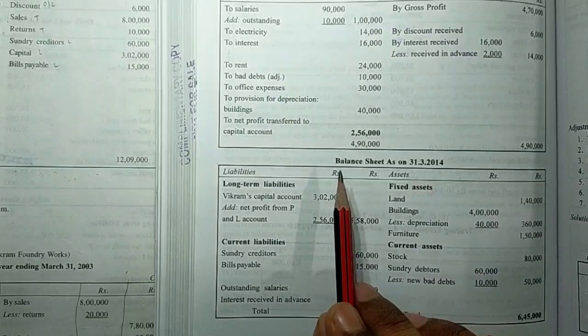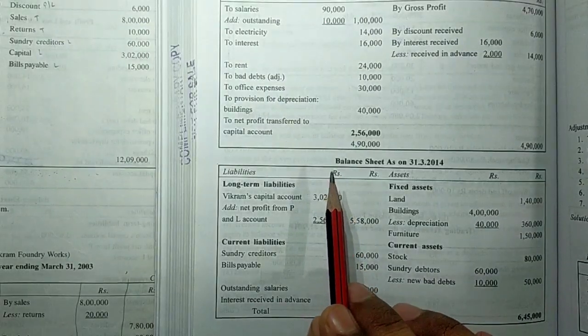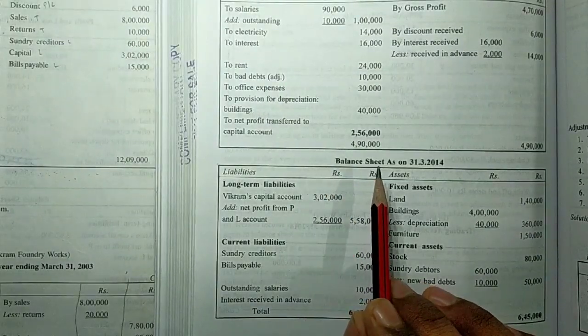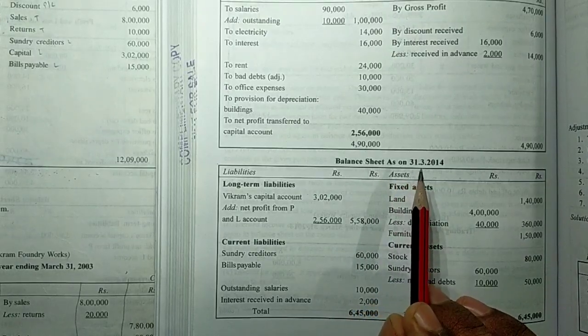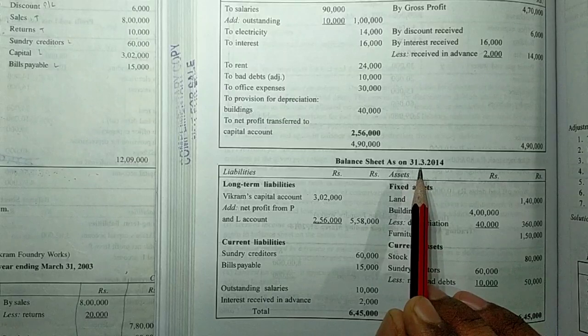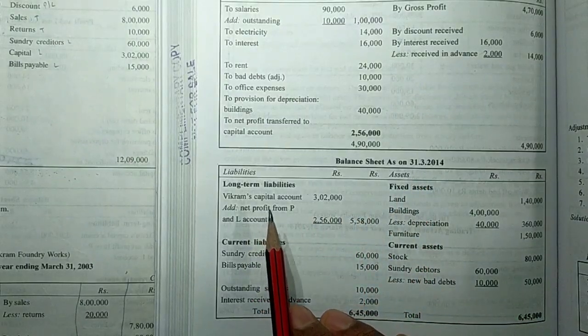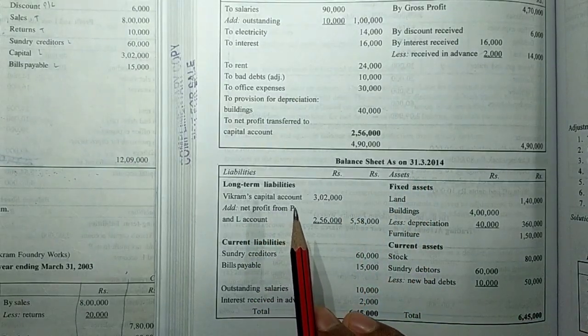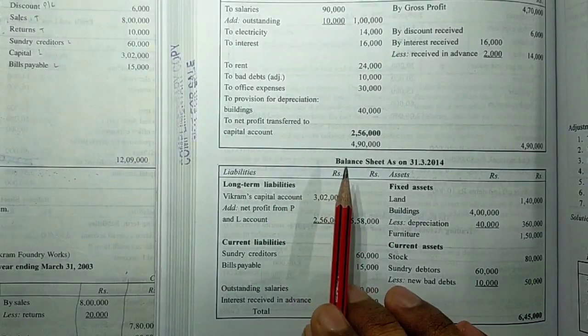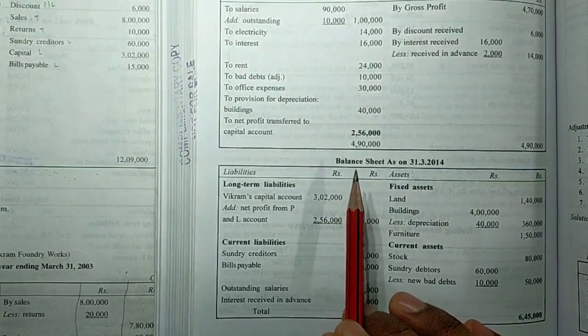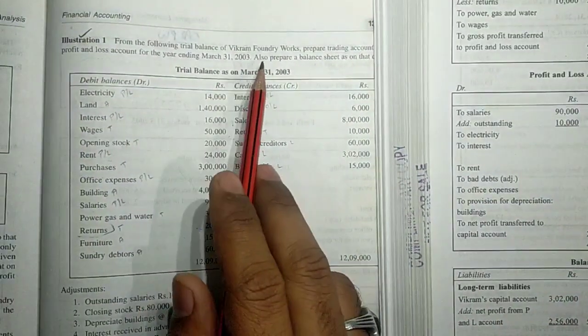The heading will be written as balance sheet as on. The name of the particular person or company needs to be mentioned, whatever the name is. Here it was Vikram Foundry Works, you can see on the top.